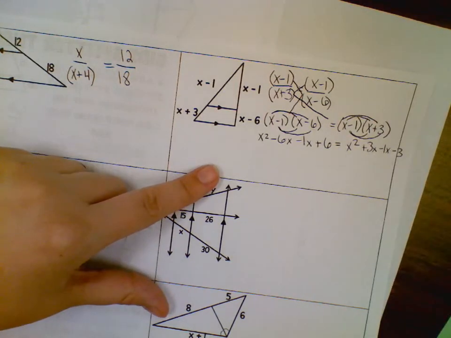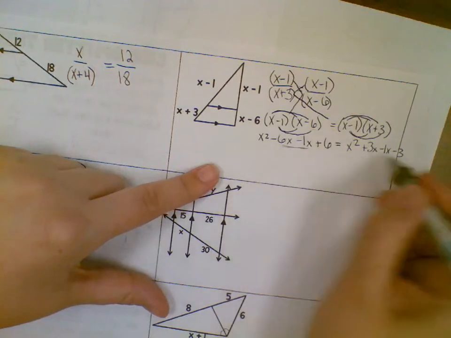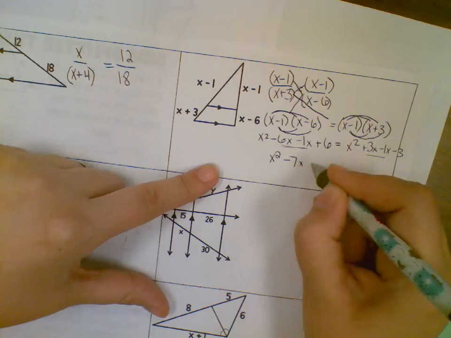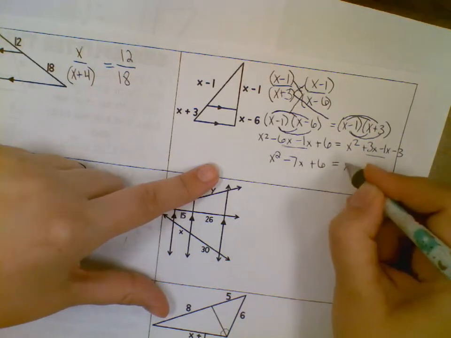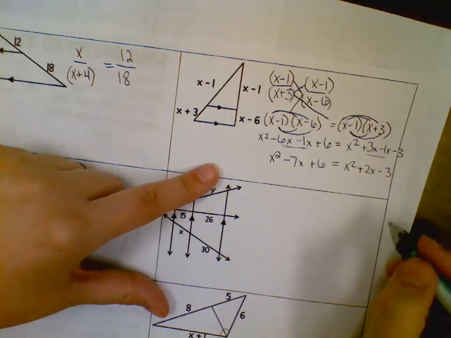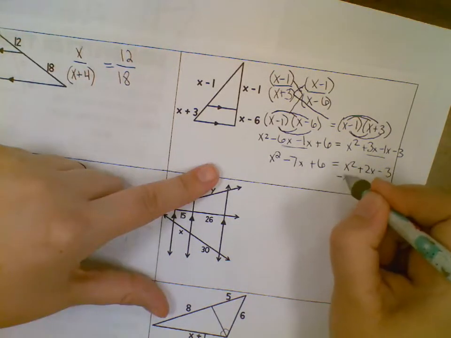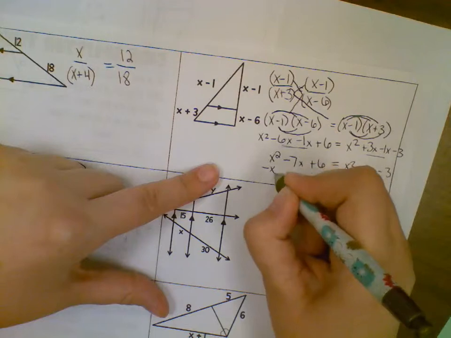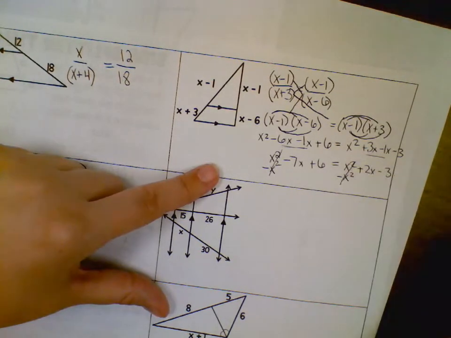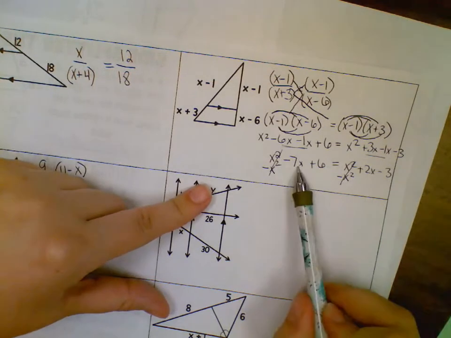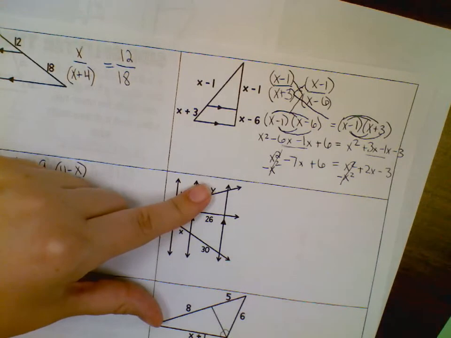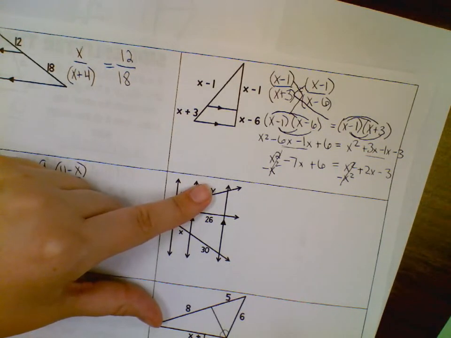And then after that, we just have to combine like terms. So combine like terms on the same side first. And then combine like terms across. So for here, on this one, we actually luck out a lot, because when we subtract those, x squared minus x squared cancels out. So we just have a regular equation now. Negative 7x plus 6 equals 2x minus 3. And you can solve that using inverse operations.